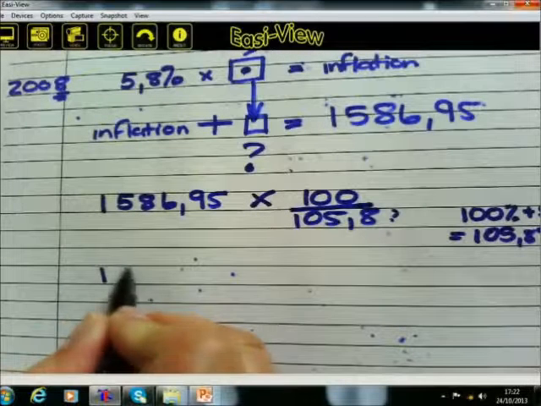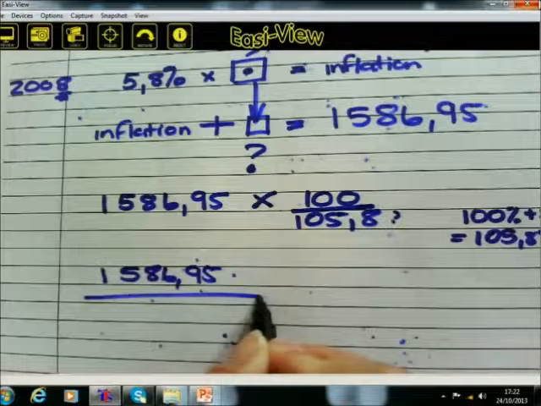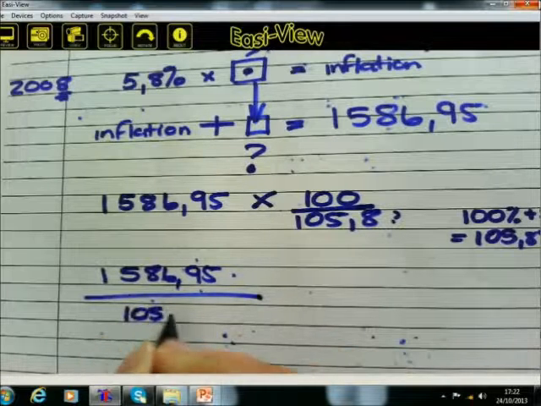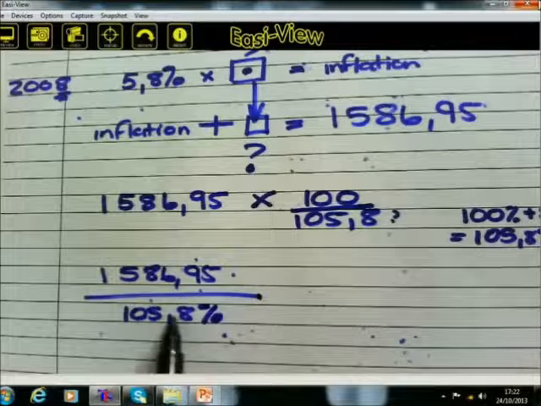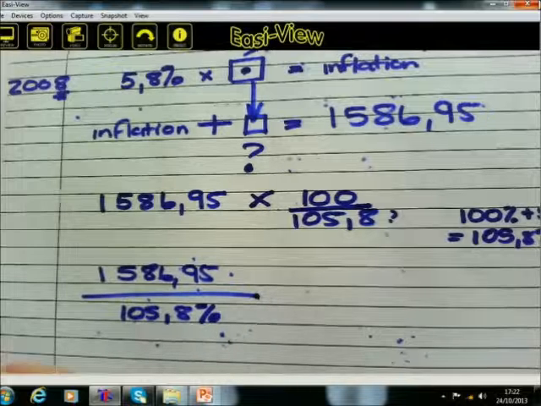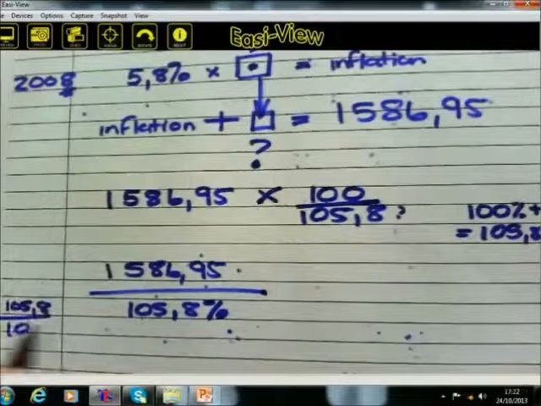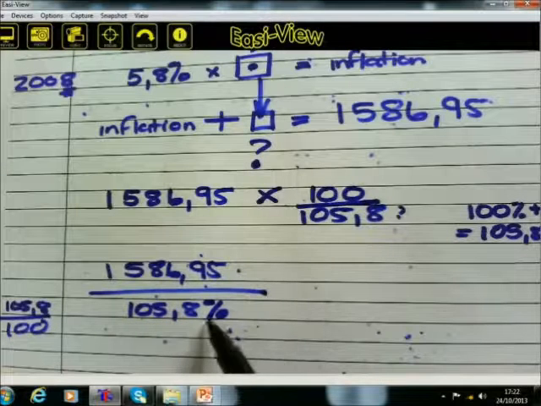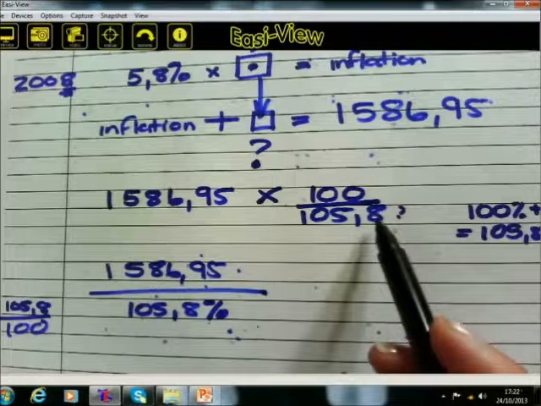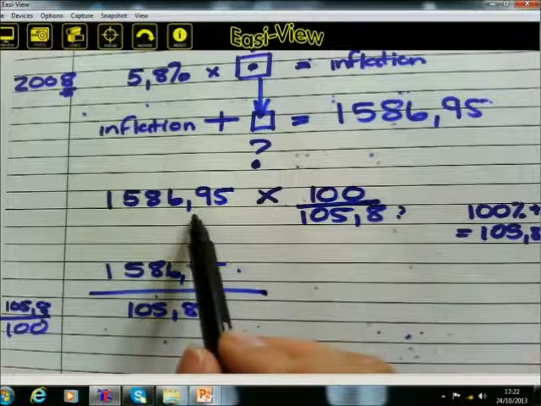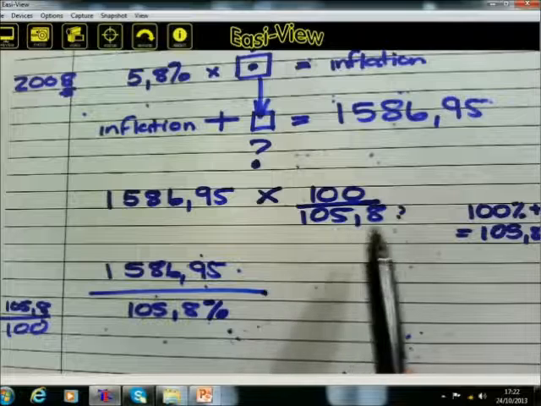So instead, let me just show it to you. Instead of saying 1,586.95 divided by the 105.8%, remember 105.8% is a fraction. It's actually 105.8 over 100. But when you divide with a fraction, you multiply with its inverse. We learned that in the lower grades. And that's why I take the value and I multiply it by 100 over 105.8.